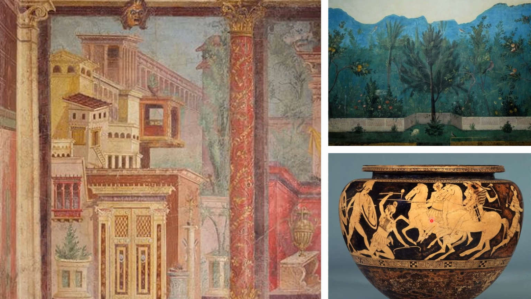And there are a number of Greek vases where someone might be sitting in a chair, or opening a jewelry box, and that box or that chair looks very convincing in terms of linear perspective.